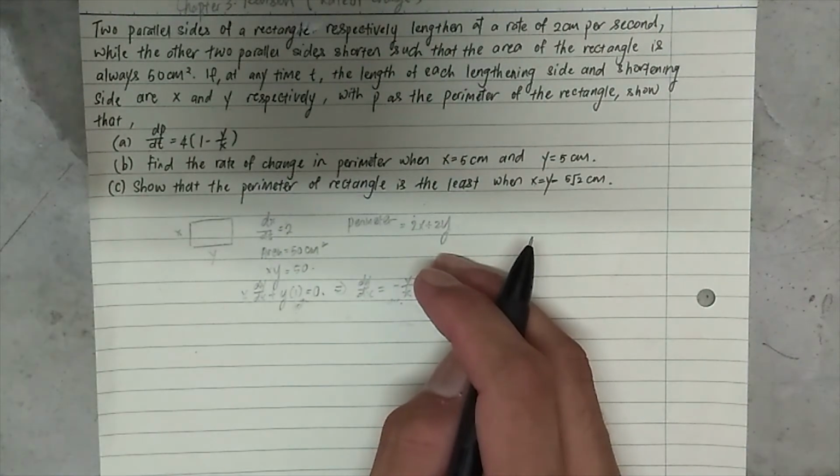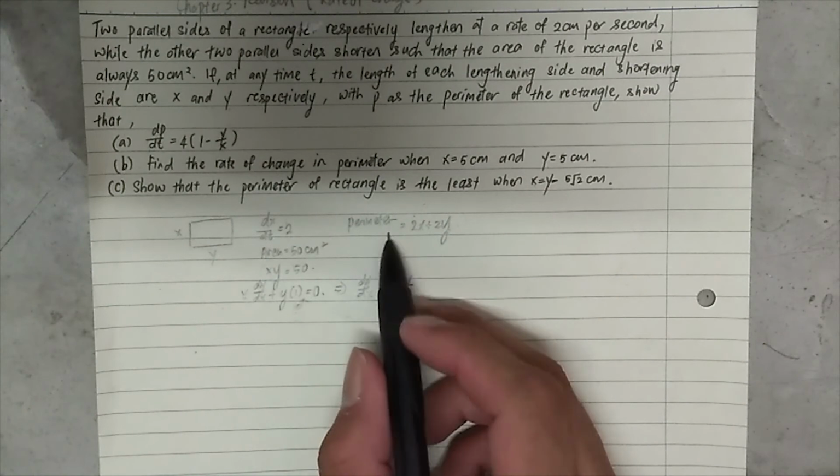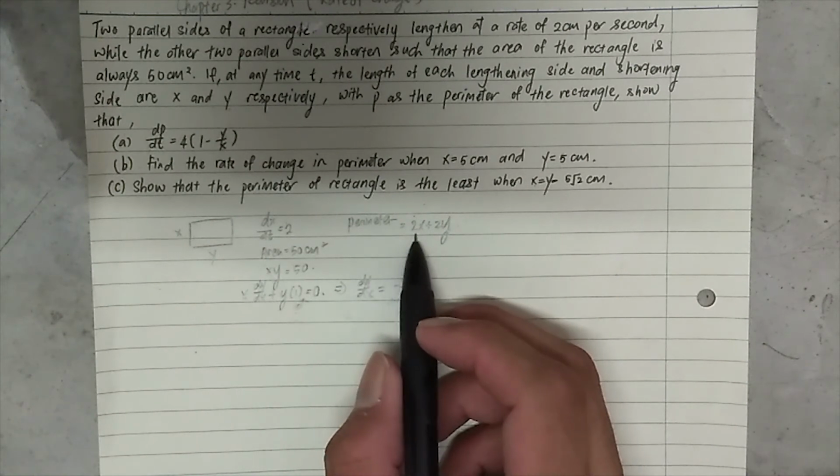To do this question, we can use the information already given, which is that the perimeter is equal to 2x plus 2y.